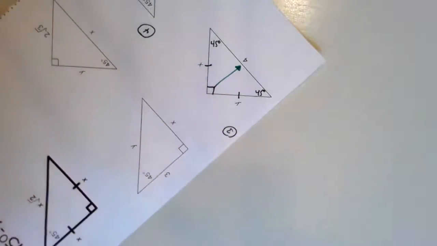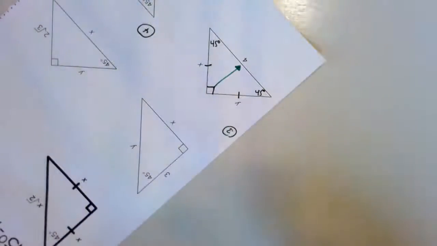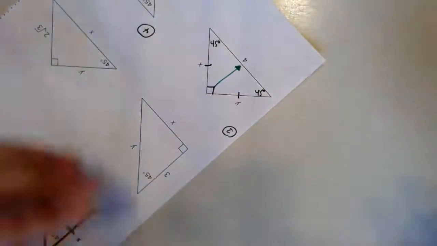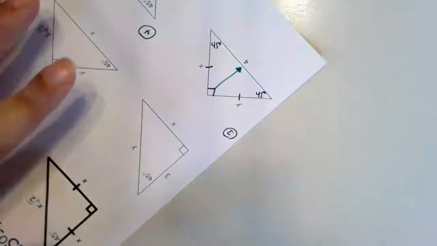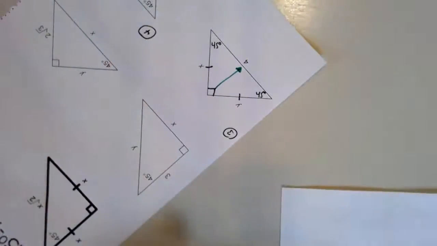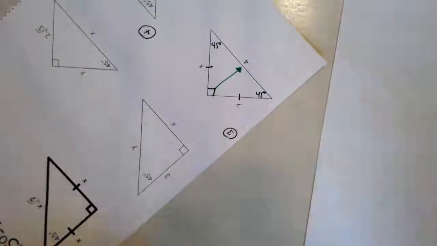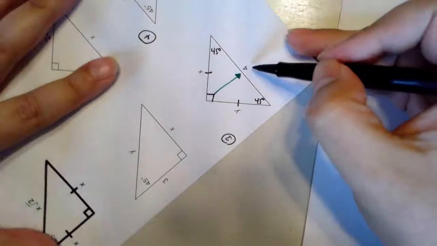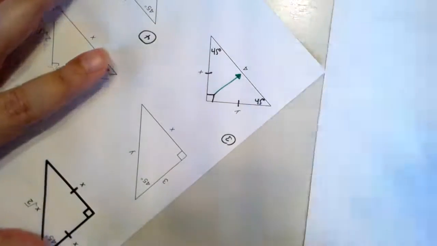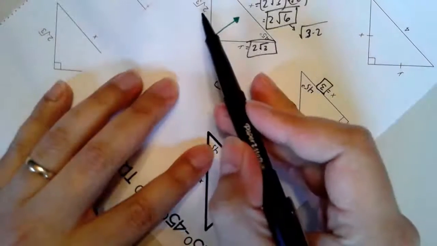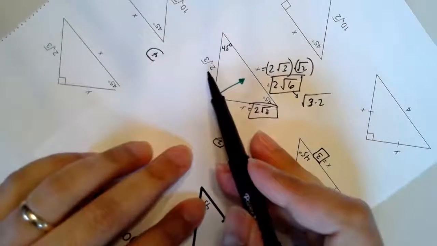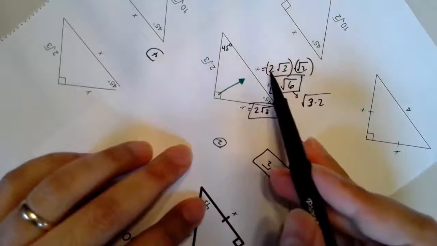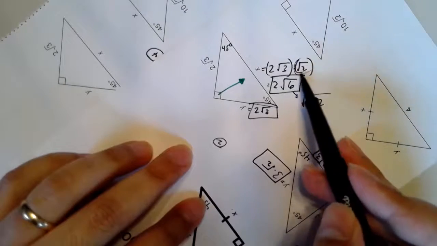Okay. So now they kind of did the opposite. So now we got to go backwards. How do I go from a hypotenuse back to a leg? Well, if you remember, to go from a leg to a hypotenuse, I multiplied times square root of 2.